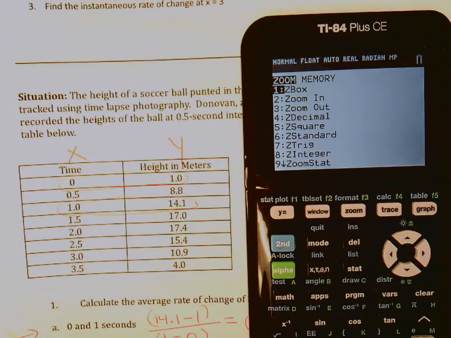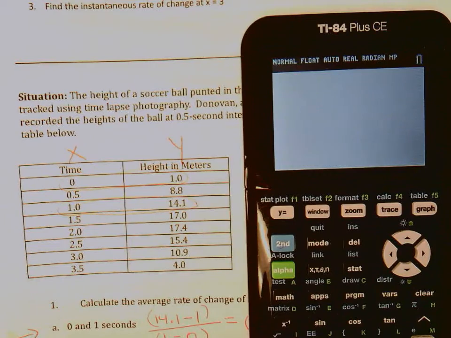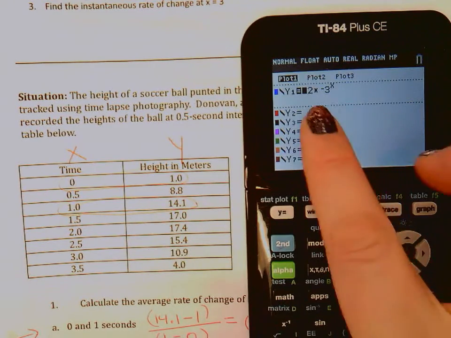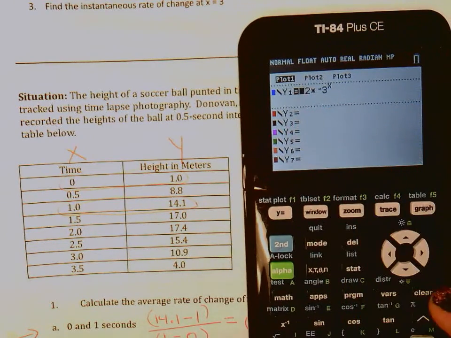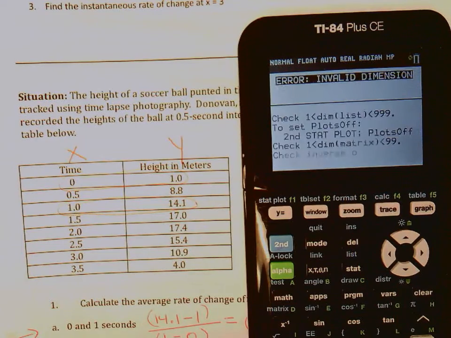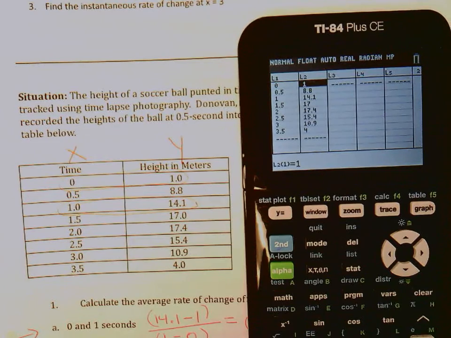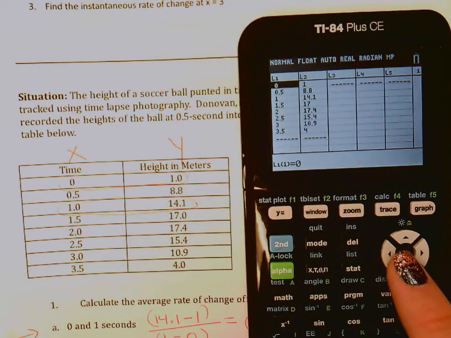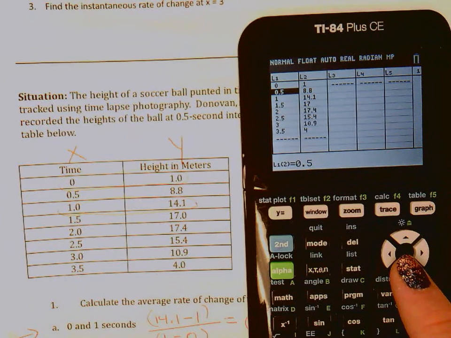Zoom stat is number 9, invalid dimension. Oops. Let me get rid of what I have in my y equals menu and try again. Zoom 9, invalid dimension. What is wrong with this? Stat edit. 0, 1, 1/2, 8.8, 1, 14.1, 1.5, 17, 2, 2.5, 15.4, 3.